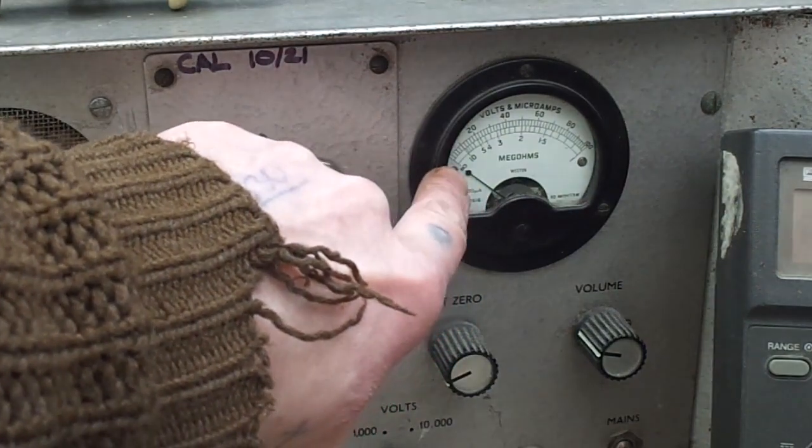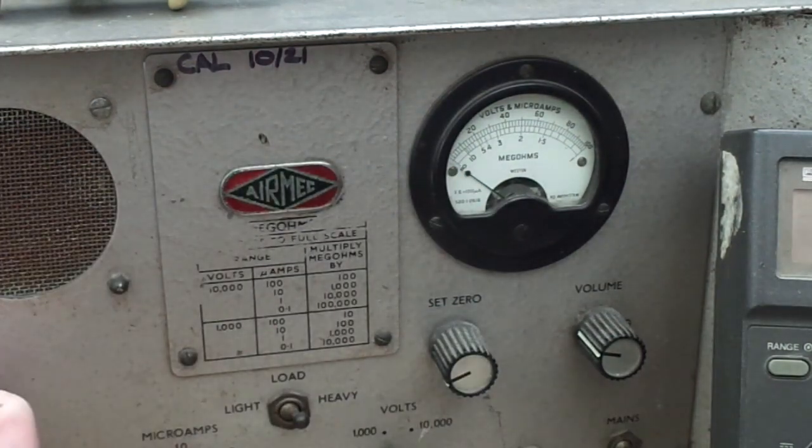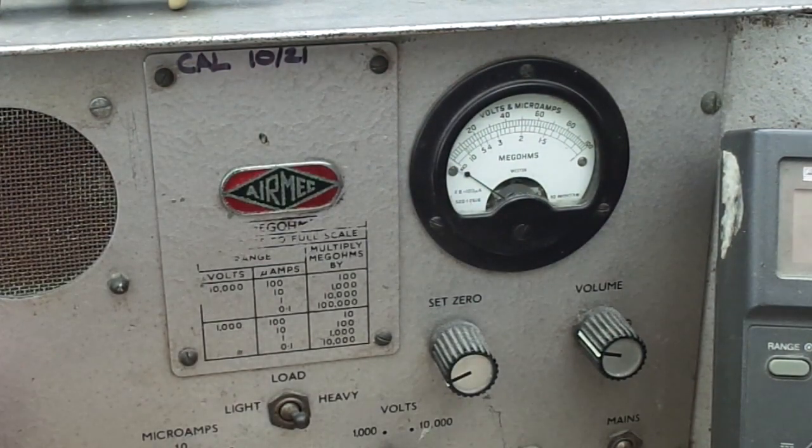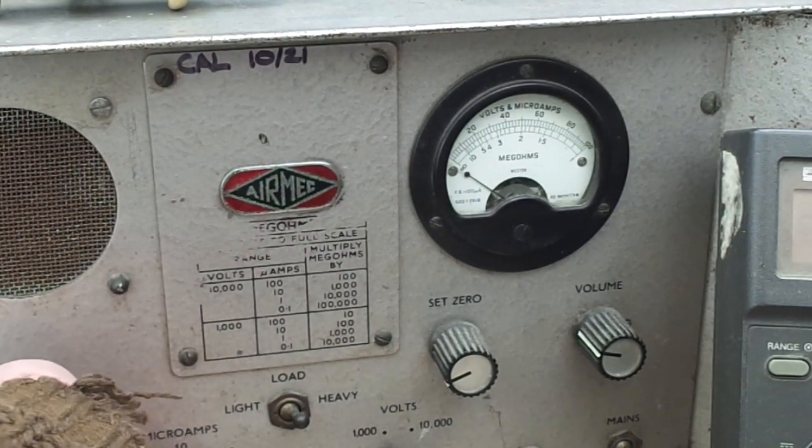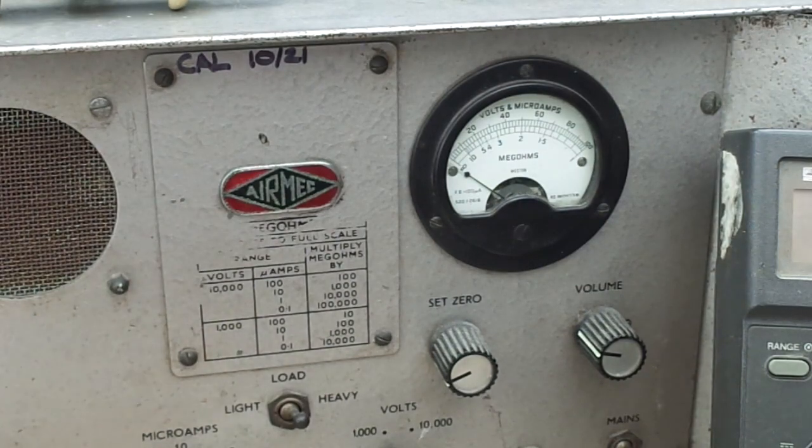So as you can see, we've got a reading of infinity. Turn that down. Click it on to 10. Let's click it on to 1 microamp. The lower the current, the higher the sensitivity of the reading. Now here we go.